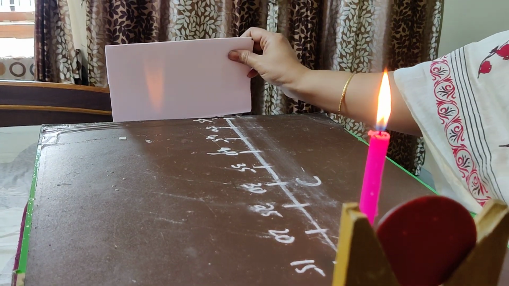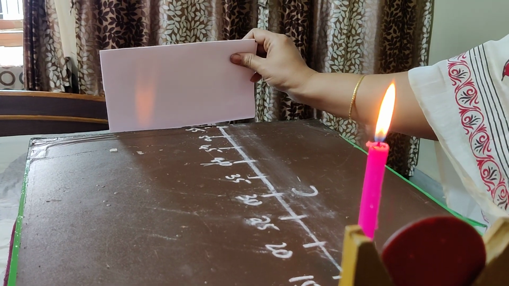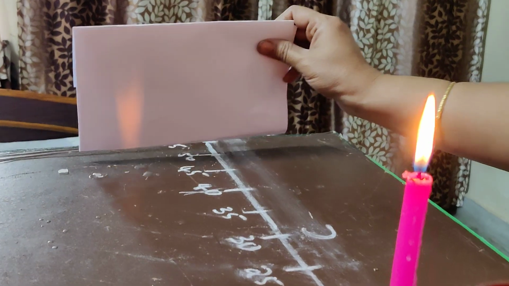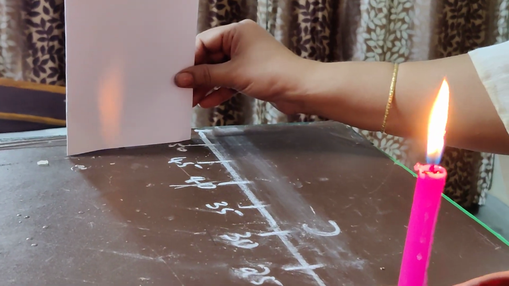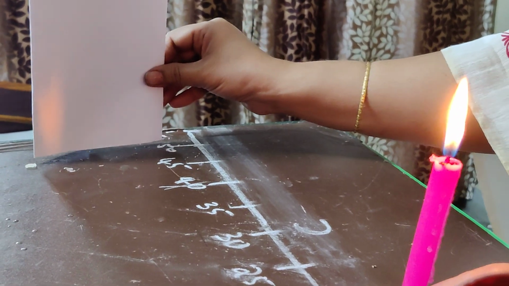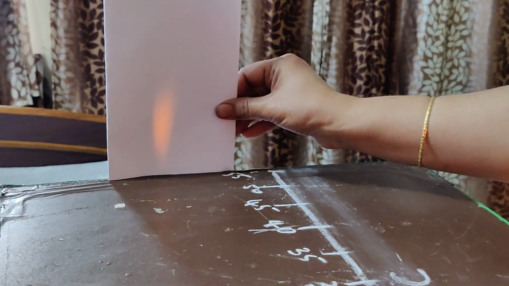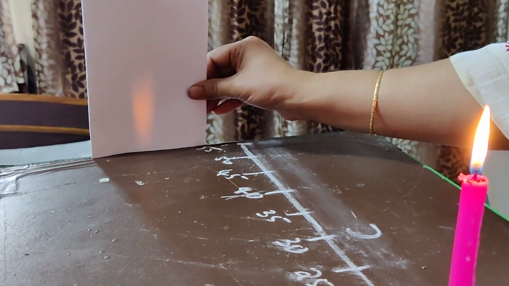See, more than that we got it at a distance of 60 also, but it is blurred. Just you adjust the screen and where you can get the image of this, you find out. So I got it at a distance of 55 centimeters, and this is an enlarged image and inverted image.